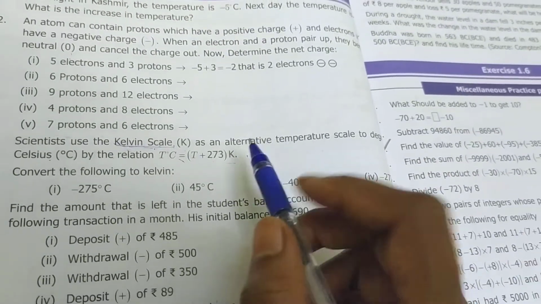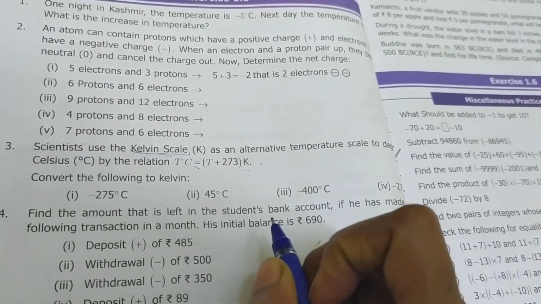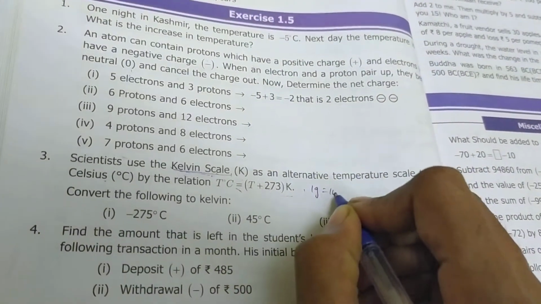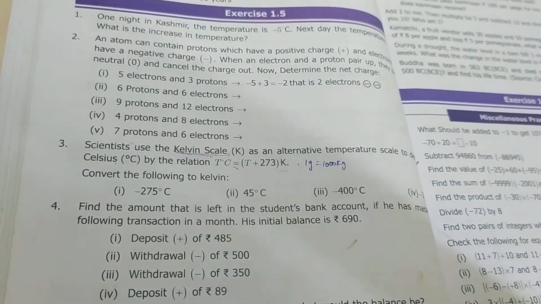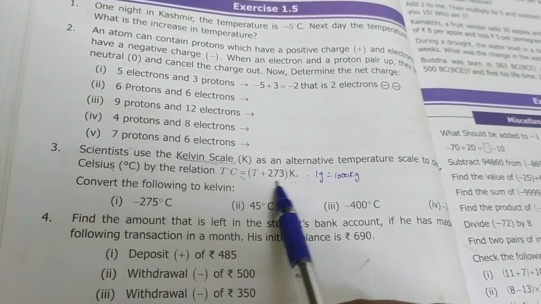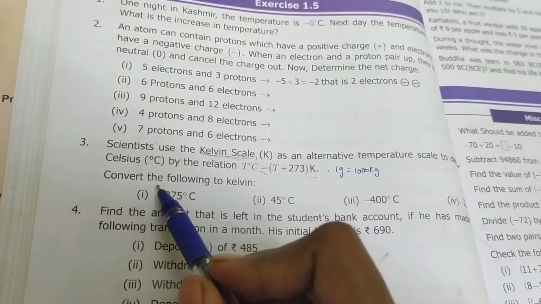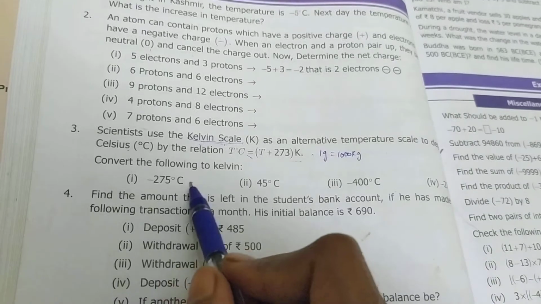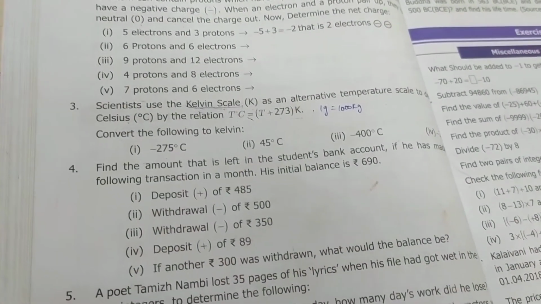We already learned about grams, right? 1 kilogram equals 1000 grams. In the same way, if I add 273 to a temperature like this, I get Kelvin. So convert the following to Kelvin. They have already given these in Celsius, so I am going to convert them. For the third one, I am directly writing the answer.